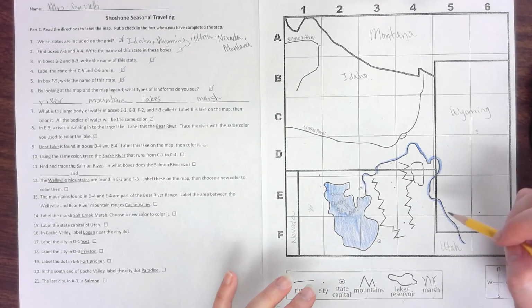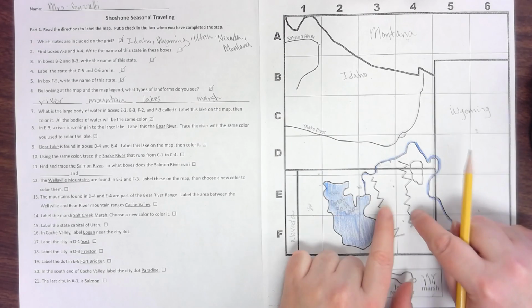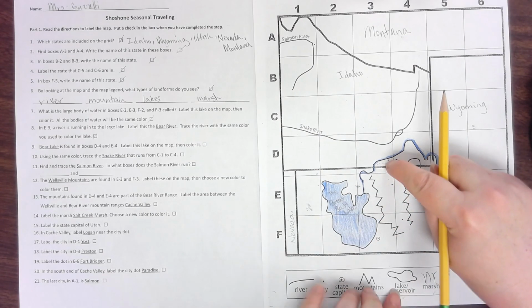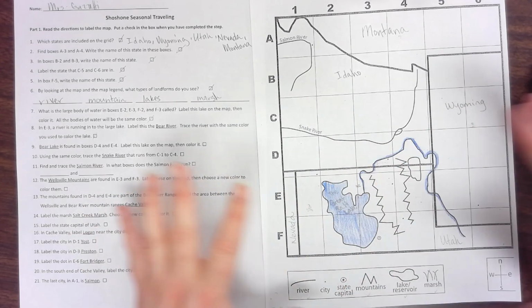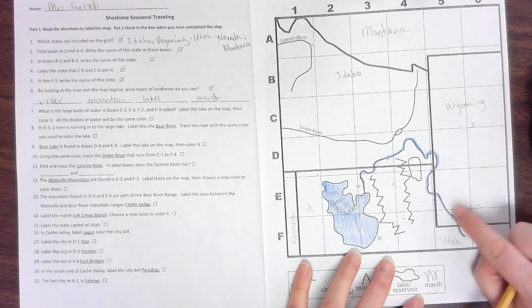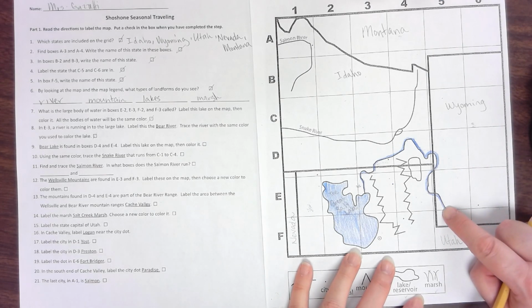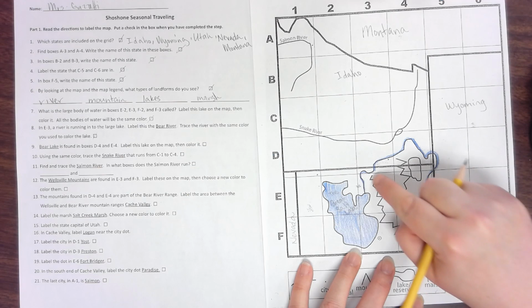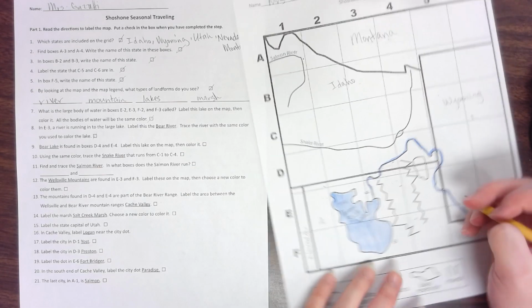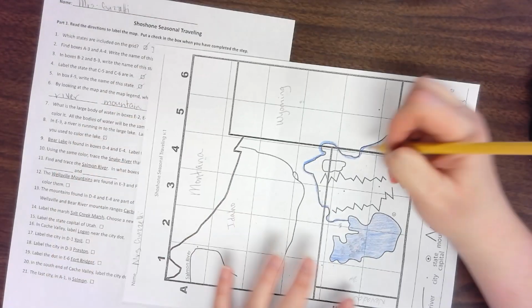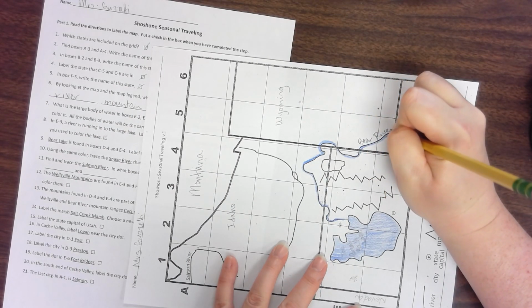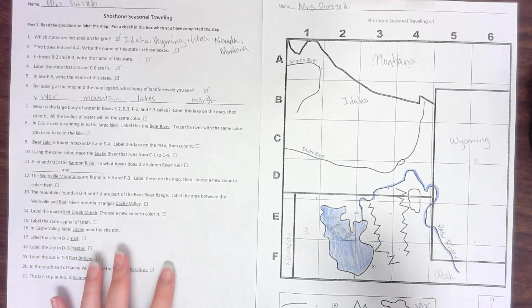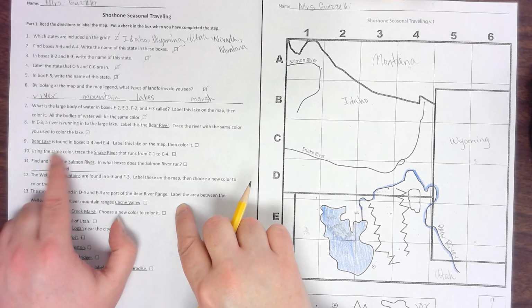Now I'm going to label this in a place where I can see that there's a lot of action going on here. There's all these dots, and there's a marsh there and a lake here. So what I'm going to do is label the Bear River over here, because I know I'm going to need space to write in these other areas. So I'm going to turn my paper so that I can label Bear River. And then check it off, which we did.